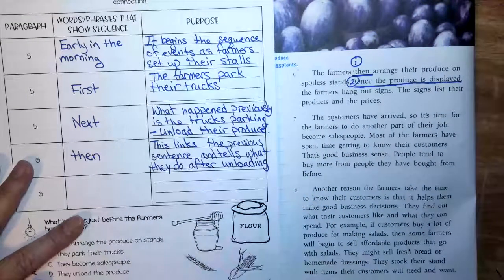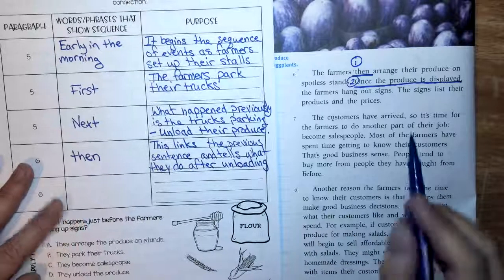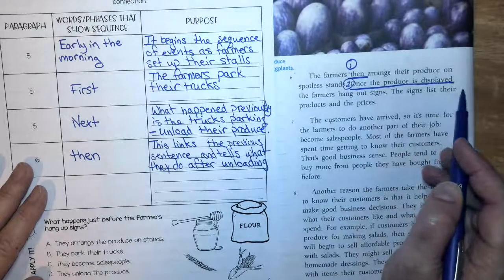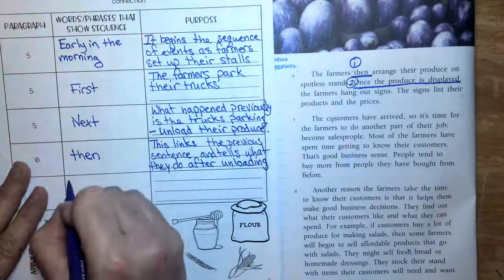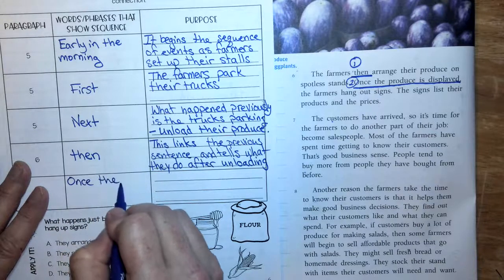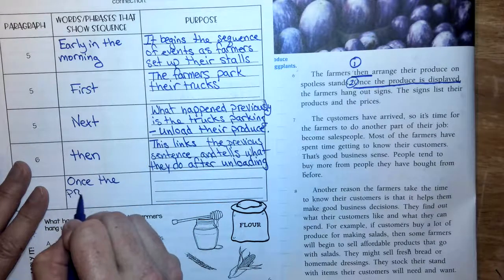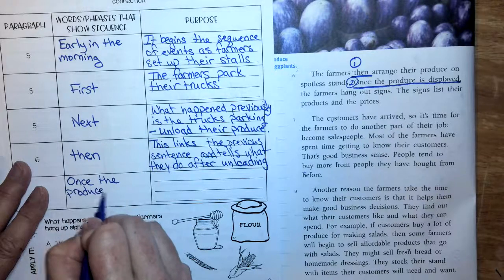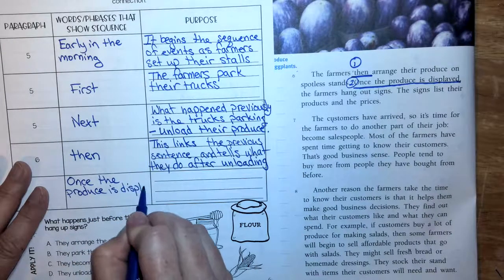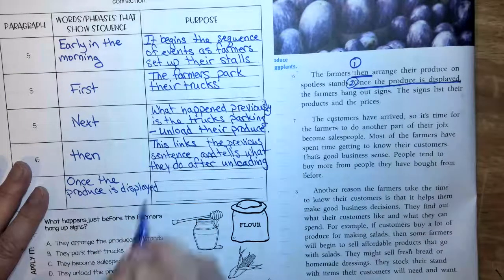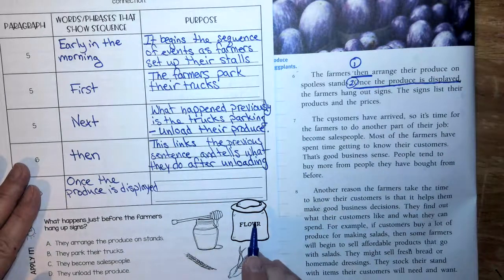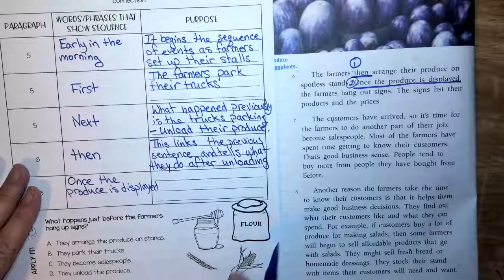And the last words that we found, or the last sequence that we found, was once the produce is displayed. So once the produce is displayed, so this is pretty specific.